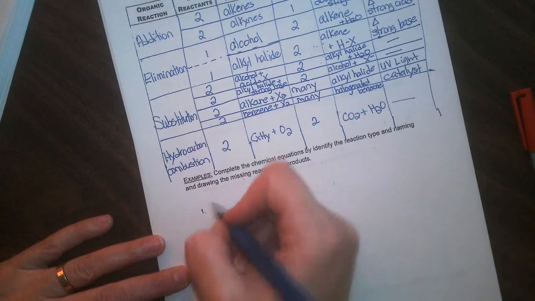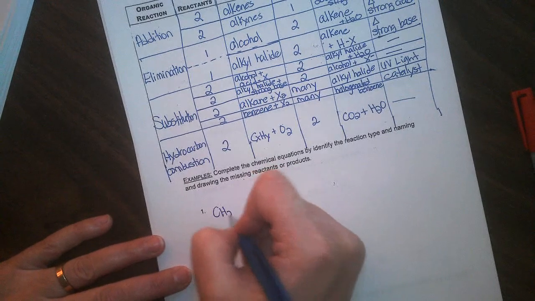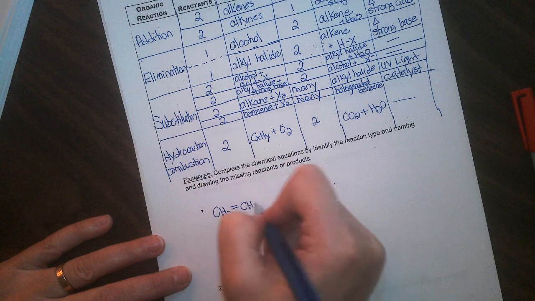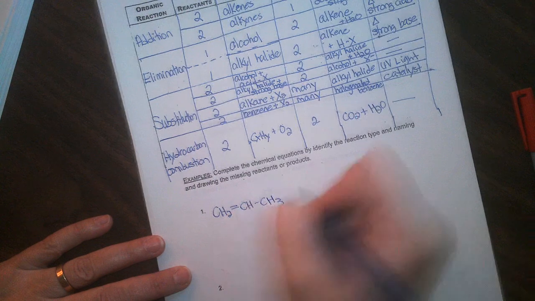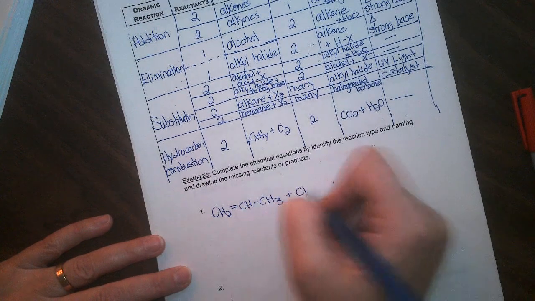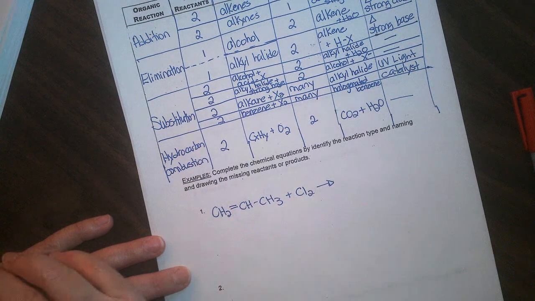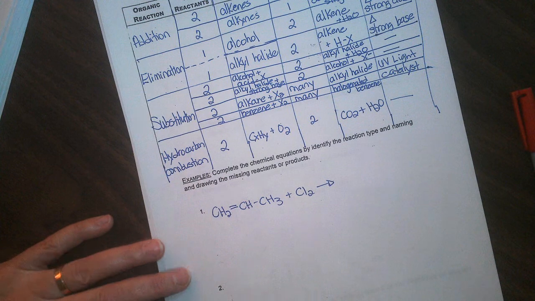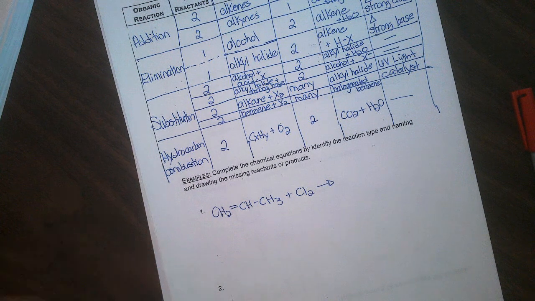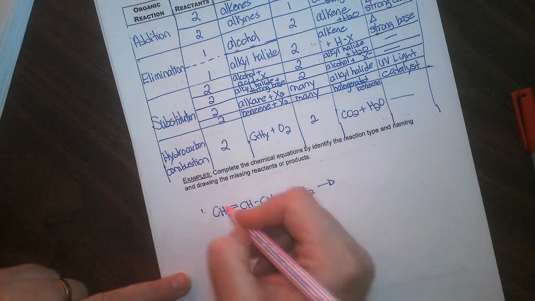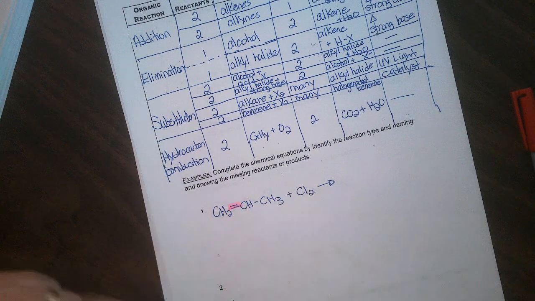Let's look at this one here. What kind of reaction is this? What do we see? Do we see a double bond?